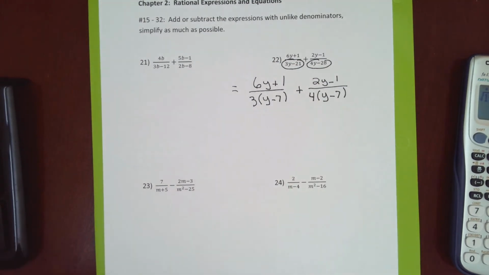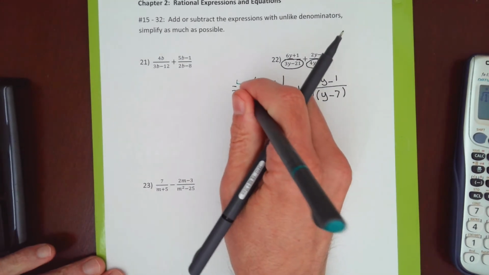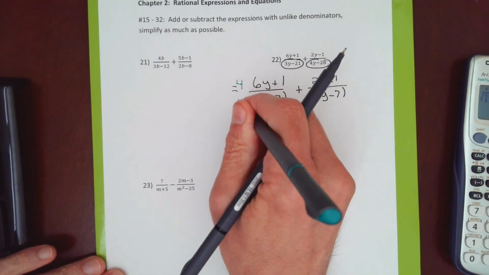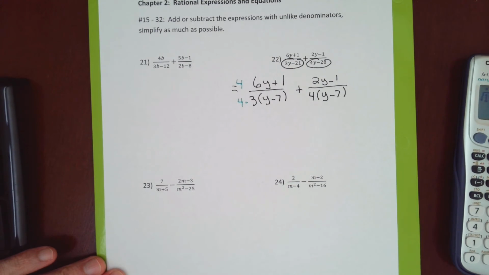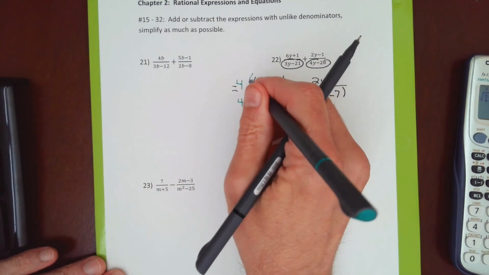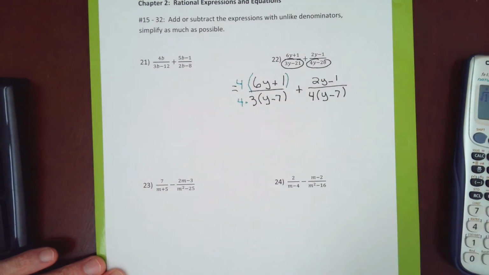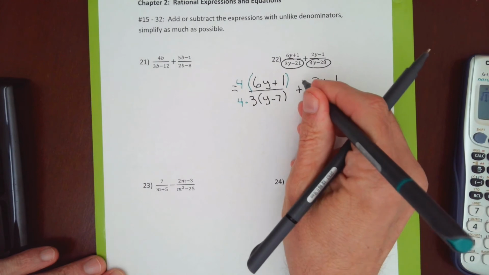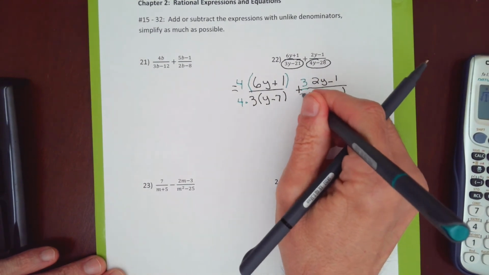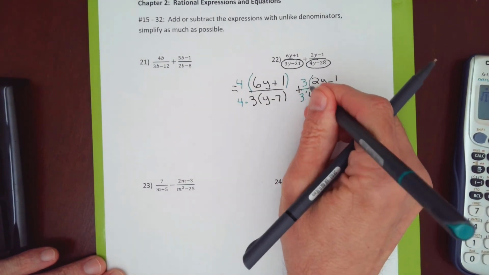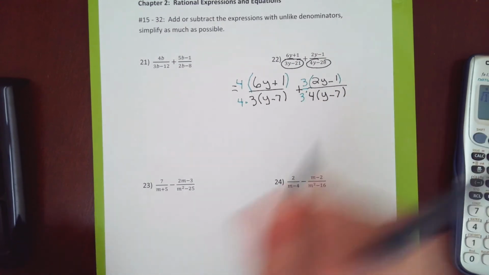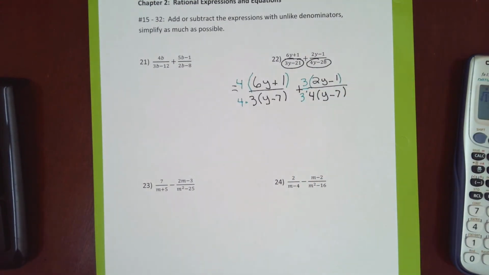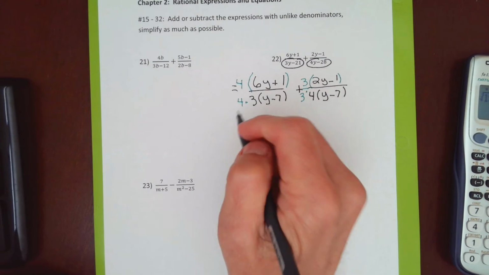I'm going to turn the 3 and the 4 in front of the parentheses into 12s. I'm going to multiply the left fraction by 4 over 4 to get a 12 in front of the parentheses in the denominator. I'm going to sneak a parentheses in the numerator to properly simplify. And the right fraction, I'm going to multiply by 3 over 3. I'm going to sneak the parentheses around the numerator.